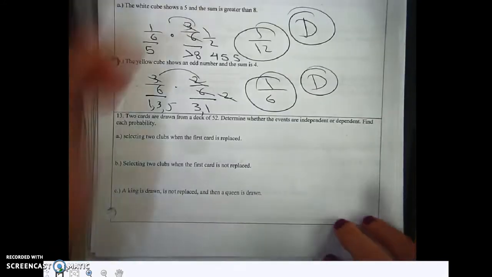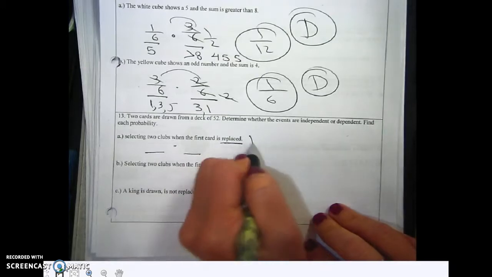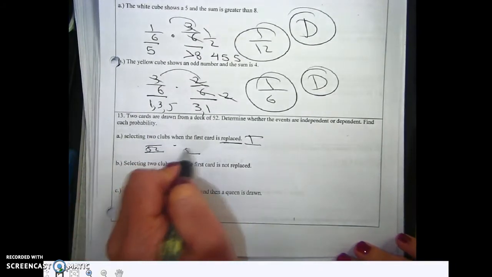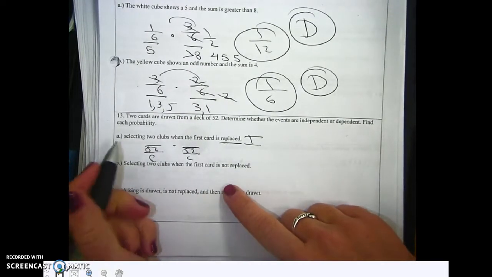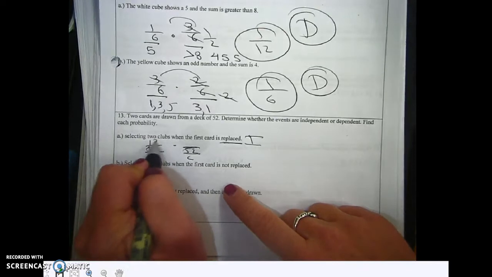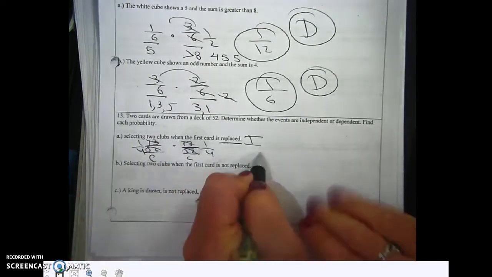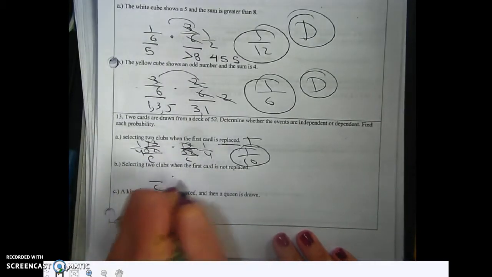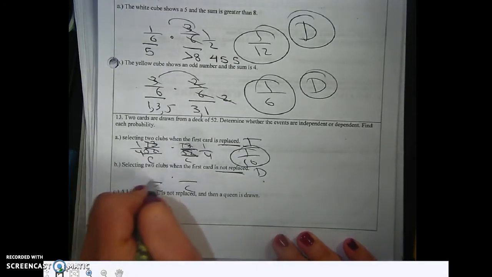Okay? 2 clubs. We got a club and another club. But it's replaced, independent. So I'm still going to have 52 cards. So there are 13 clubs in a deck. So 1/4, 1/4, 1/16. The game is still 2 clubs, but this time it's not replaced, so it's dependent.